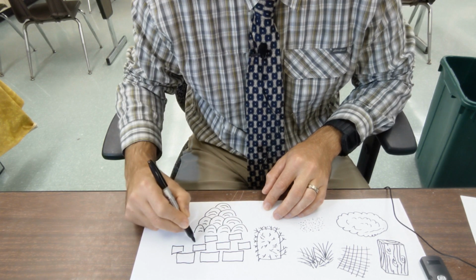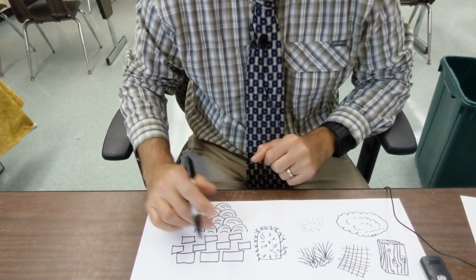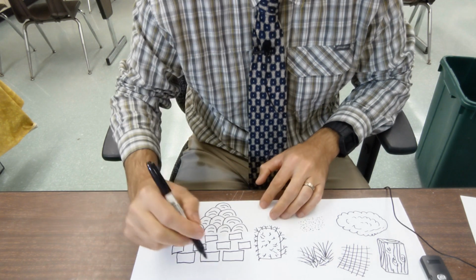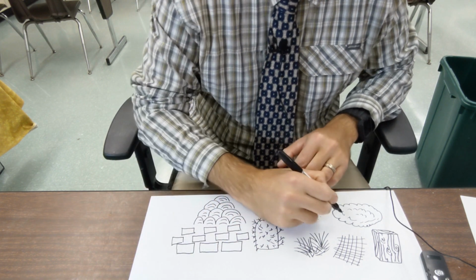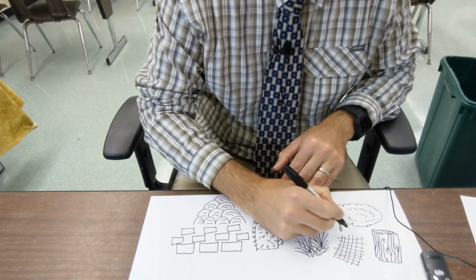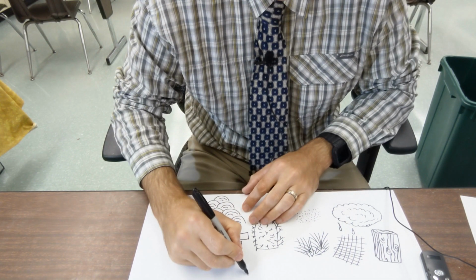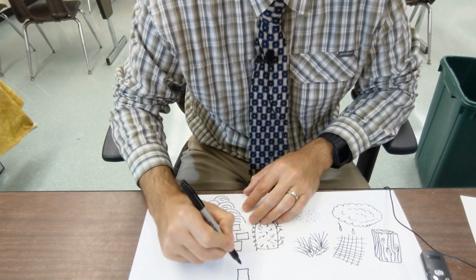If you're drawing a building and you want it to look like brick, you can add those right inside there. You might have something that is wet, so it might be raindrops coming down from the cloud. Or it might be, say, like a cube that is melting.